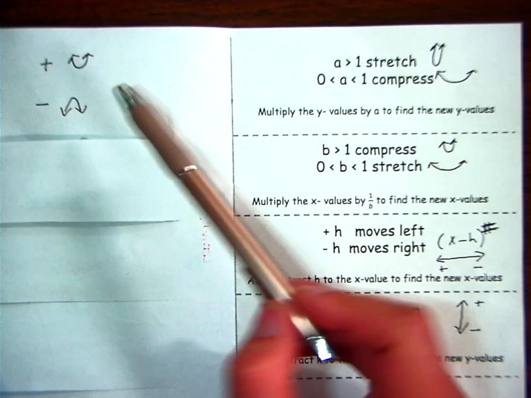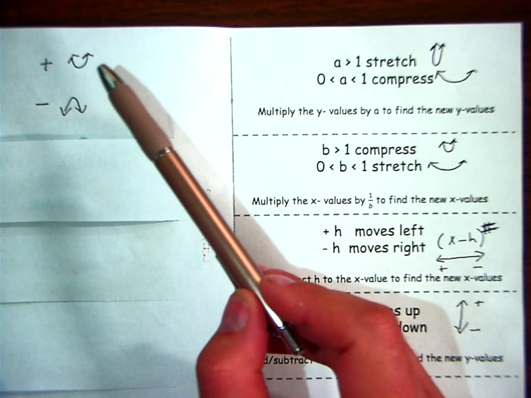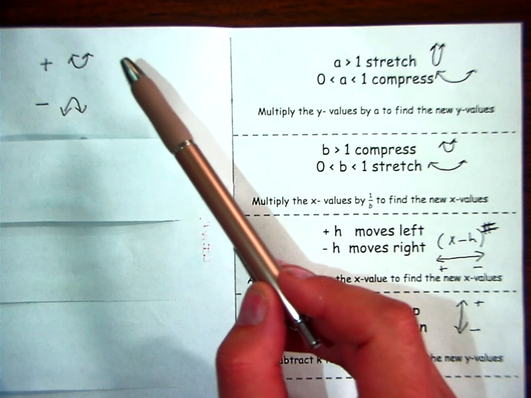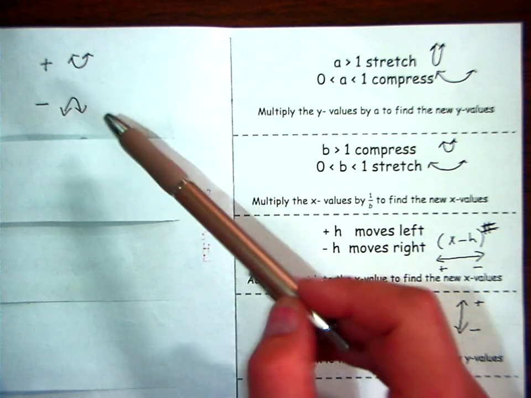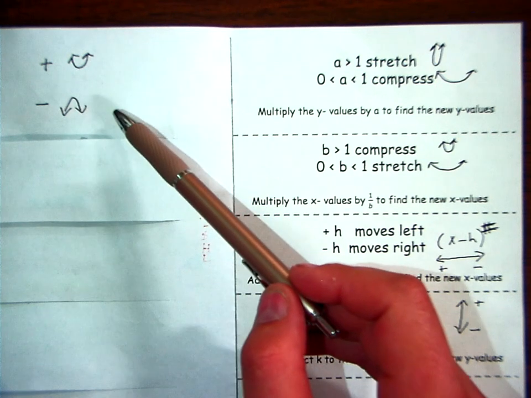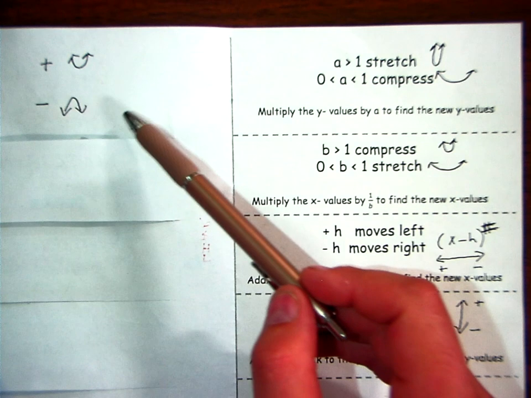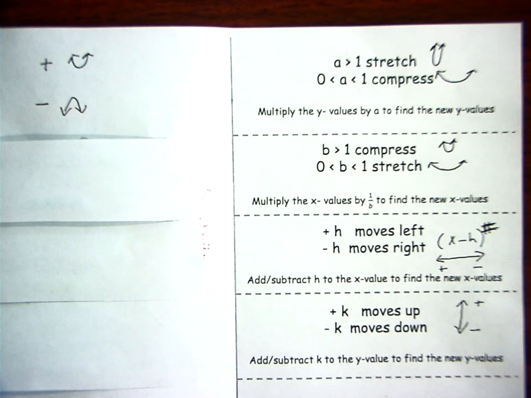All right, if your A term is positive, your parabola is happy. If your A term is negative, your parabola is frowning. But that works with any function. That is a reflection across the x-axis.